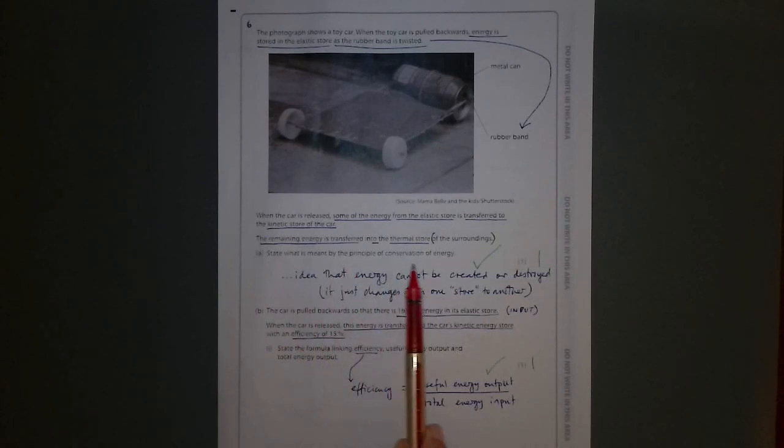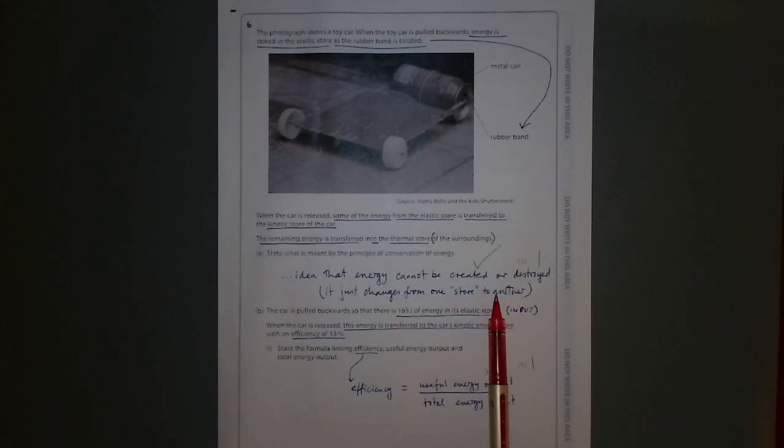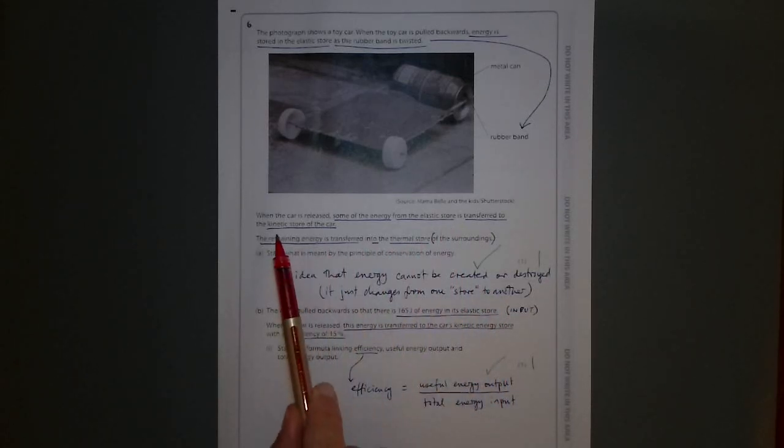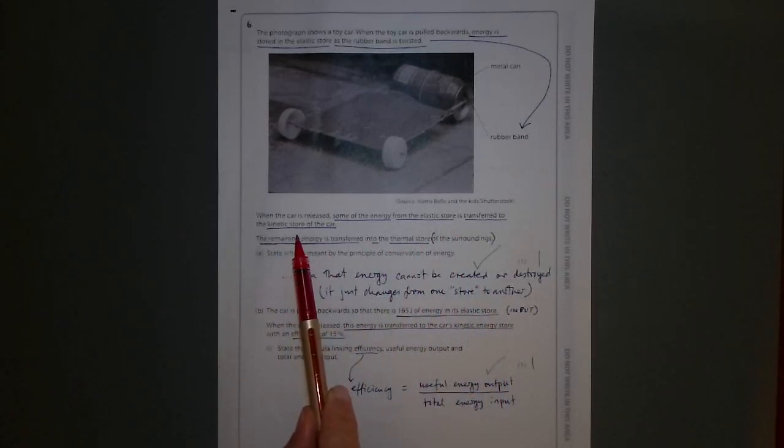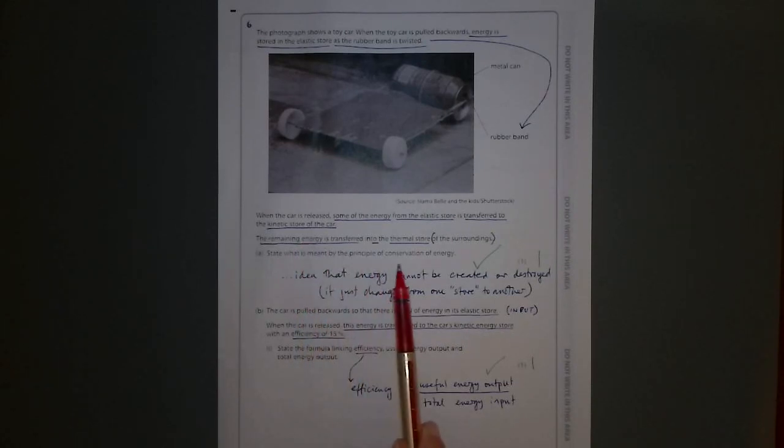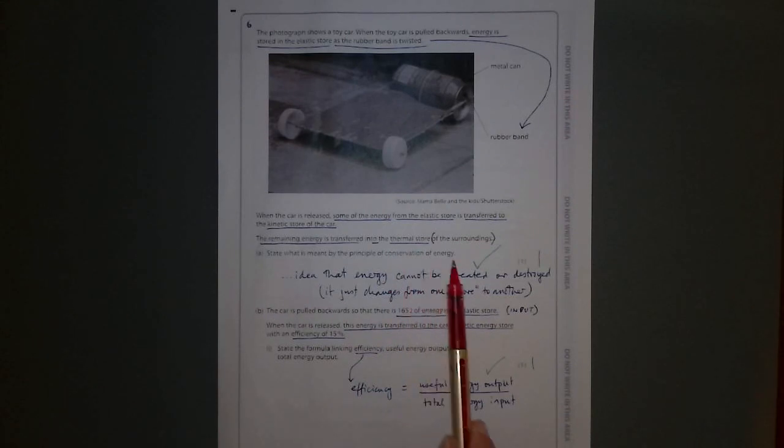State what is meant by the principle of conservation of energy. Well, that's the idea that energy cannot be created or destroyed. It actually just changes from one store to another. In this case, some of it goes from the elastic store to kinetic, which is the useful output, and the rest is lost to the surroundings as heat, or thermal store.